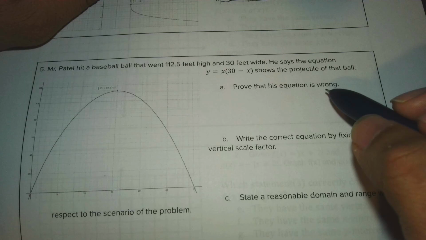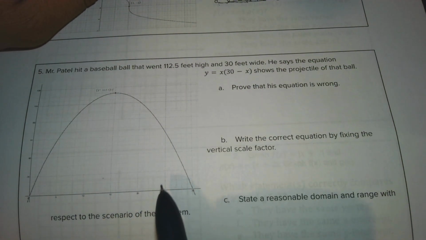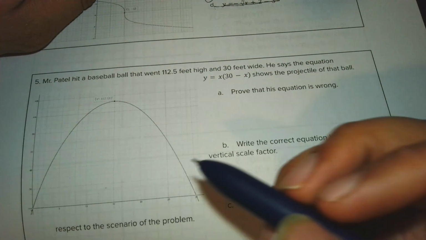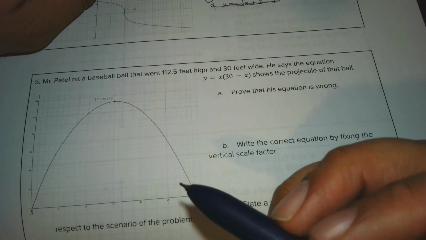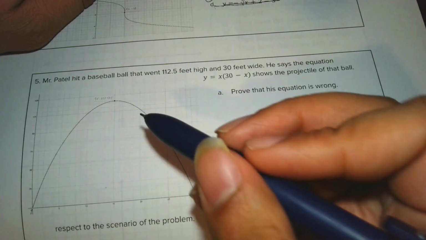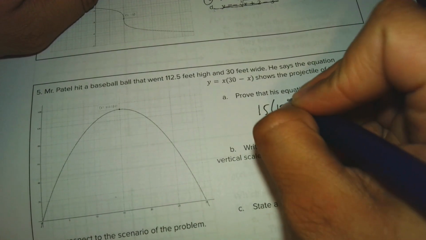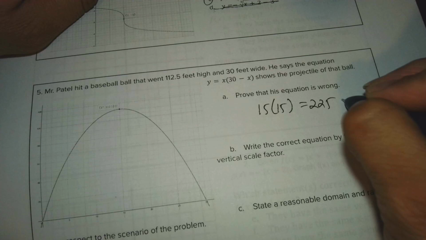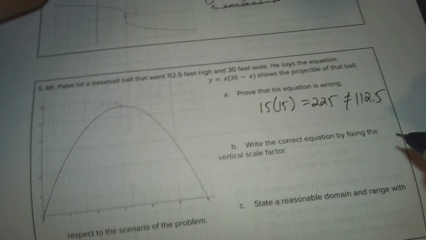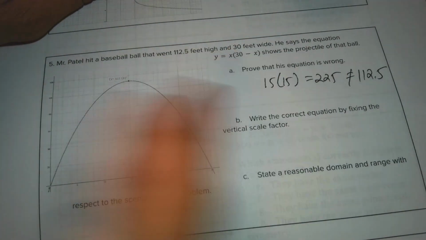Prove that his equation is wrong. So here's my equation. To prove it wrong, see, I've only considered the two x-intercepts. I haven't considered the height of it, right? So in order to prove me wrong, plug in 15, and you would get not 112.5, like this equation is saying. You would get 225, because 15 times 15 is 225, which does not equal 112.5, meaning my equation is wrong because I haven't considered the vertical scale factor. I only considered the horizontal landing and starting point.